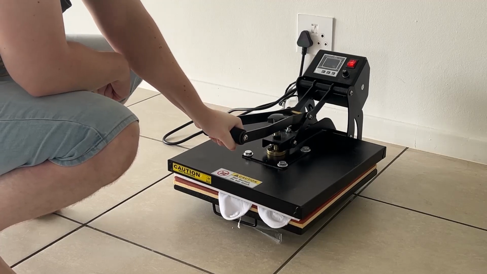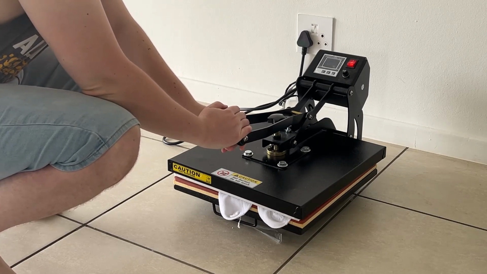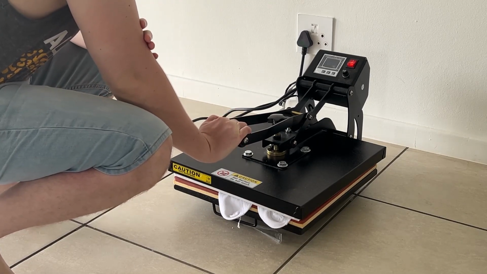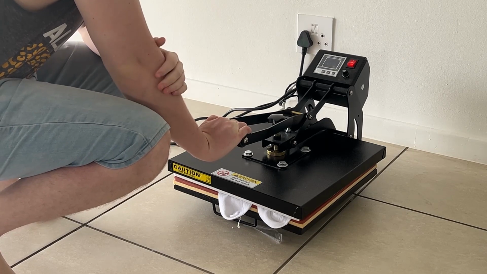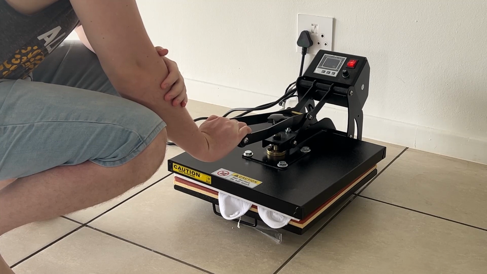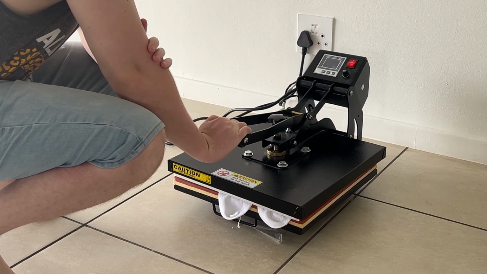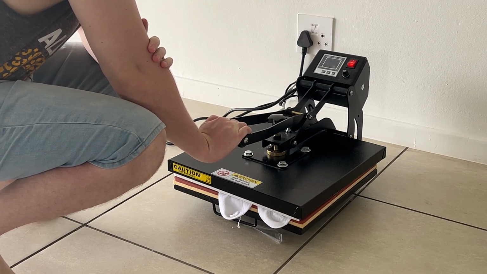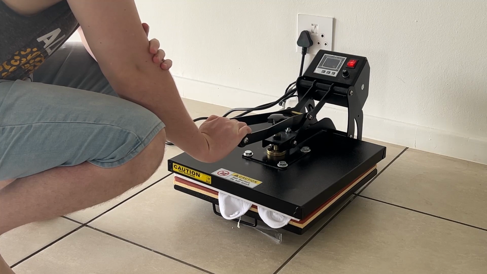Now, I know I said 40 seconds for this heat press, and you'll see in this clip, I actually stop. I don't know why. I always get scared that I'm going to burn the paper on the sock, or there's going to be a fire started. So I actually take it off at around 25 seconds.